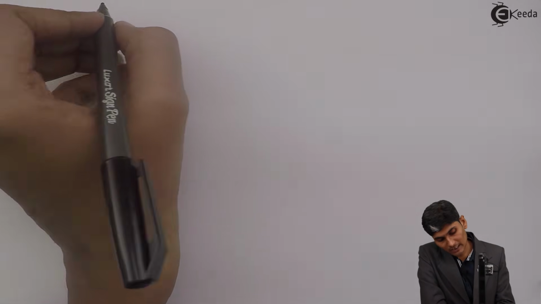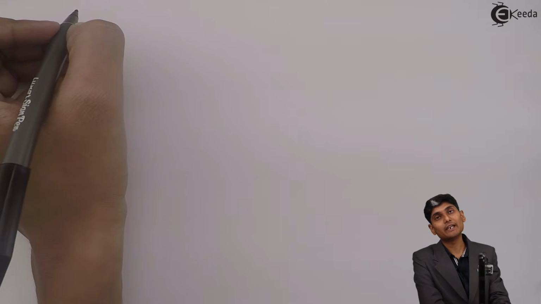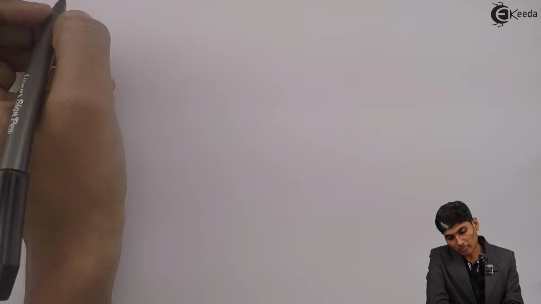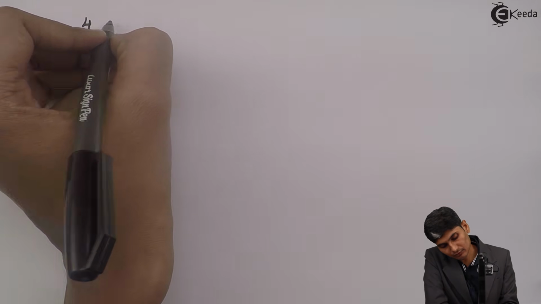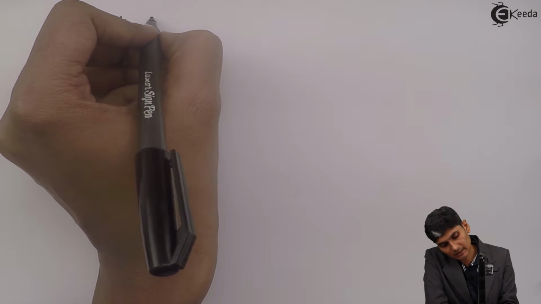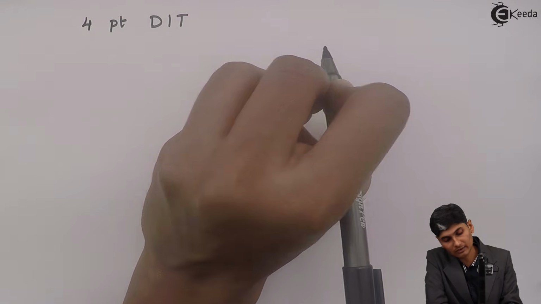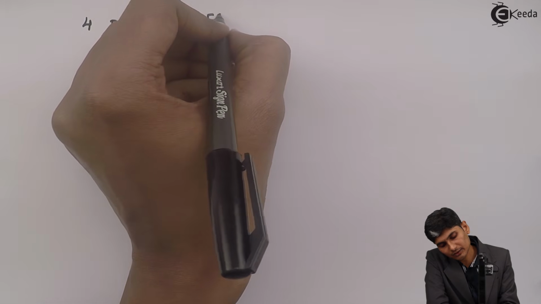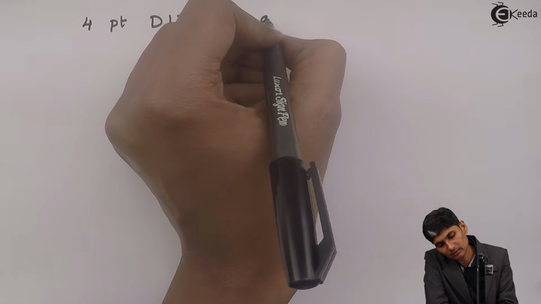Hi friends. So today let us see how a 4-point DIT FFT graph looks like. So we have a 4-point DIT, which is decimation in time, fast Fourier transform graph.